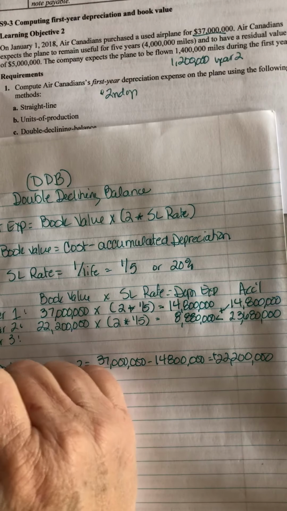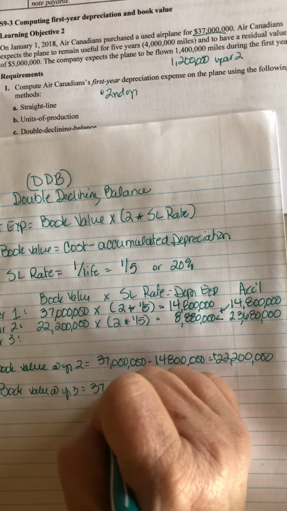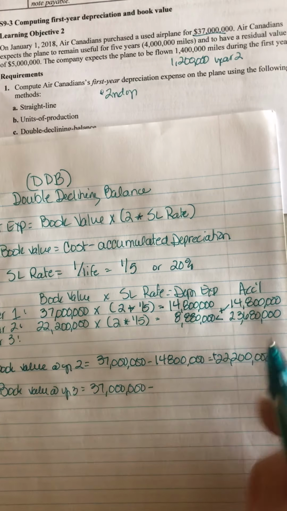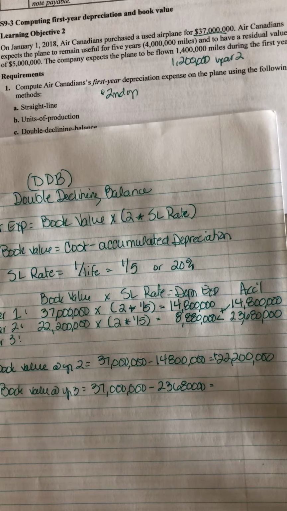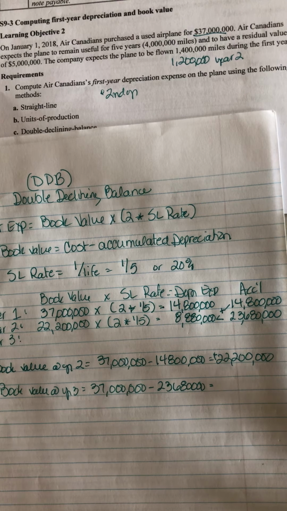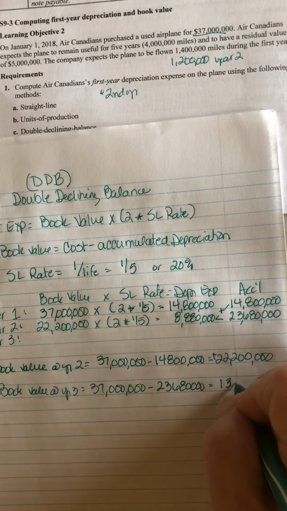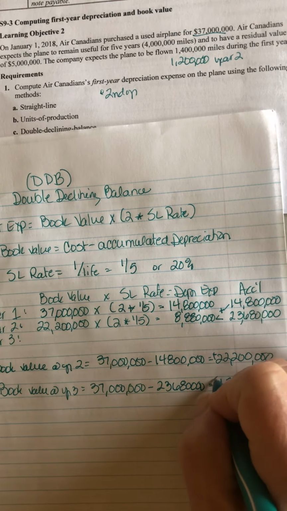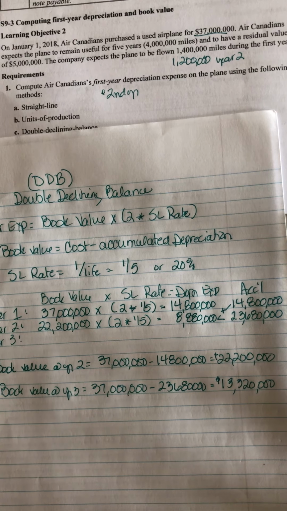So year 3, our book value at year 3 is 37 minus the 23,680,000.